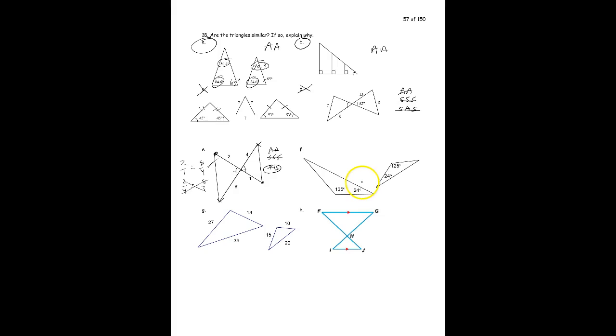For this one, if we solve for the angles, we get 31 over here and 21 over here. Since all the angles are not the same, they are not similar. In G here we don't know anything about the angles, so AA doesn't work. For the same reason, SAS can't help us. But we do have three sides, so we have to check whether corresponding sides are proportionate.